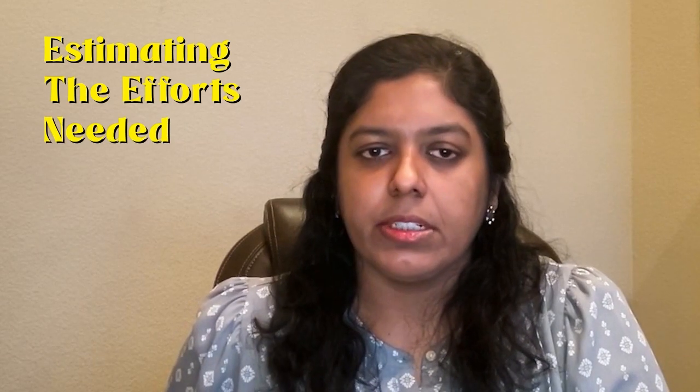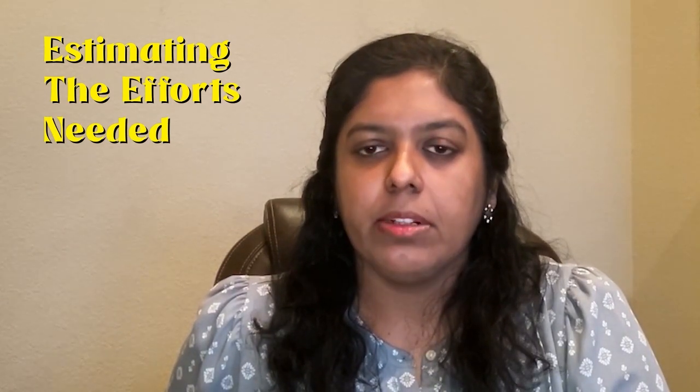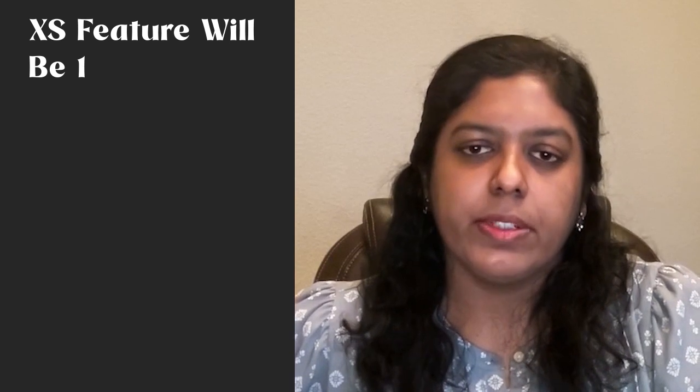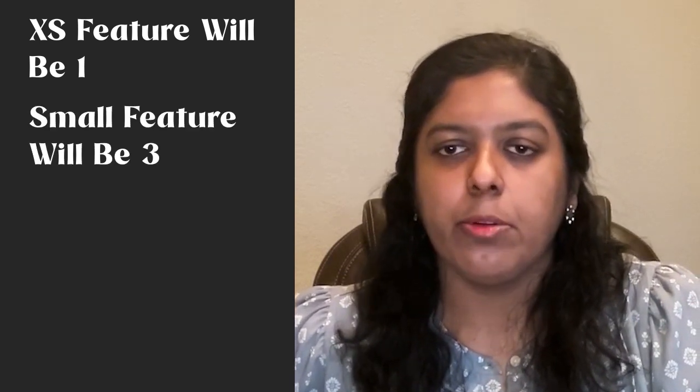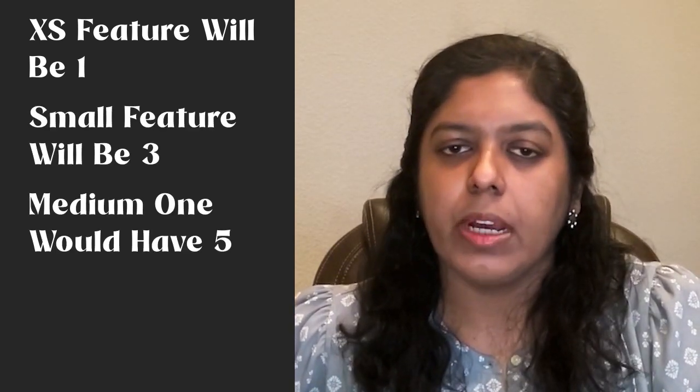Estimating the efforts needed. At an overall project level, estimate the user stories in terms of story points. Identify the impacts of your features across different teams. Create user stories for each of these teams and estimate the effort in story points for each of these stories. For example, an extra small feature will be 1, a small feature will be 3, a medium would have 5, etc. Once you add up the story points, you can come up with the overall effort needed from each team.